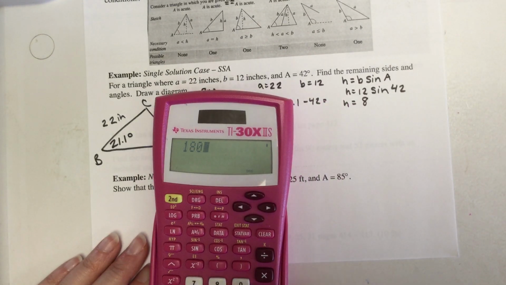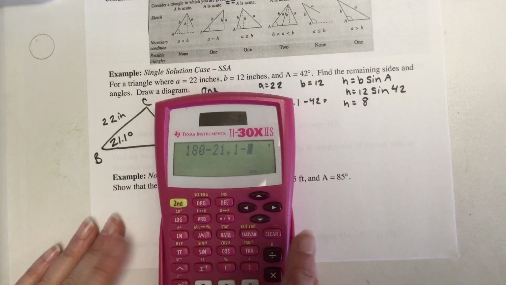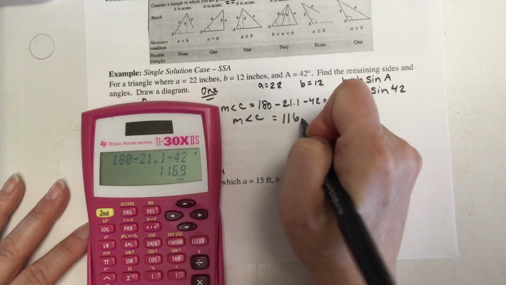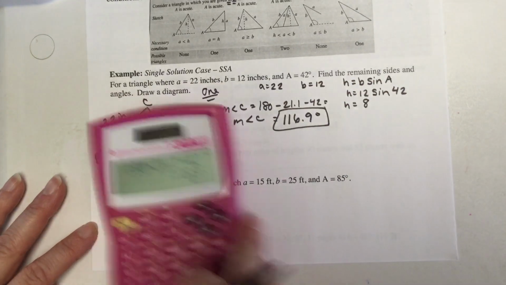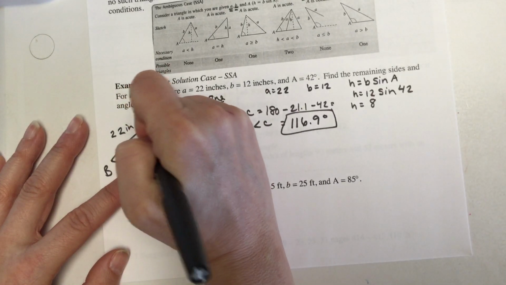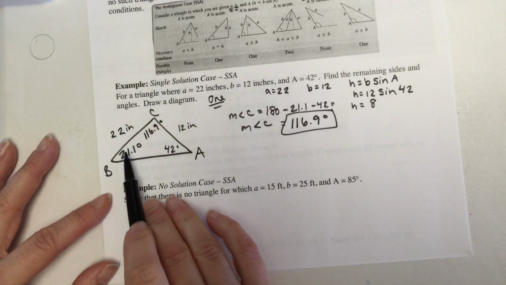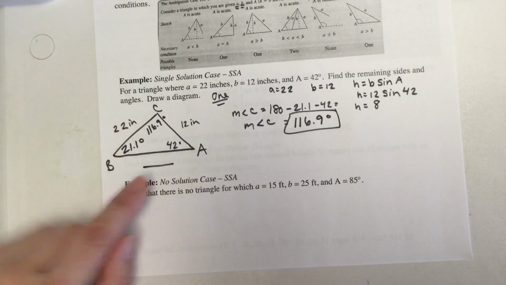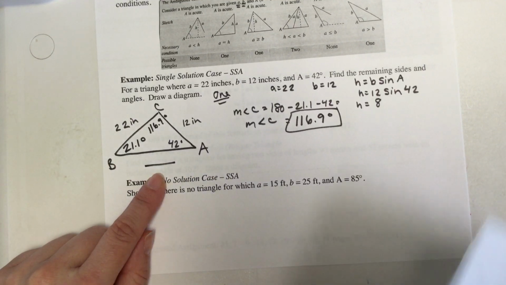180 minus 21.1 minus 42. My measure of angle C is 116.9 degrees. So now I have all three measures on the inside, two measures on the outside. You guys, I'm still missing the measurement for side C.